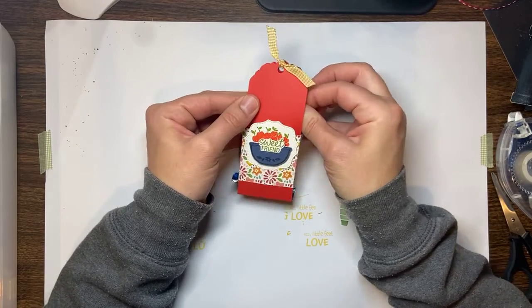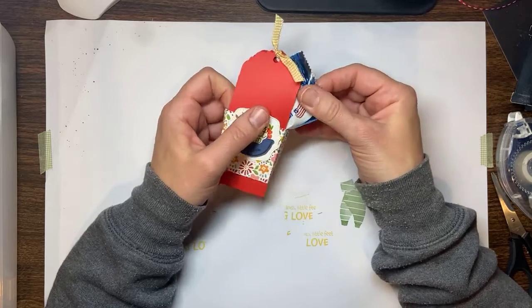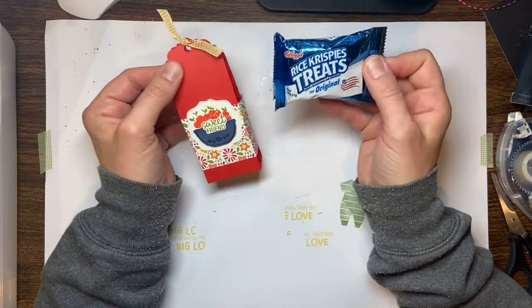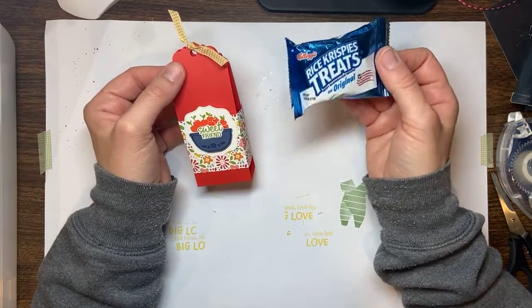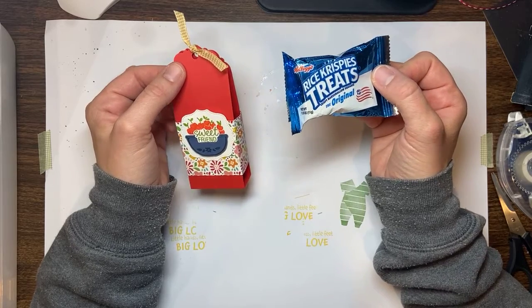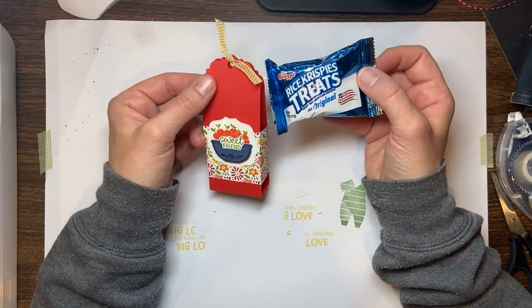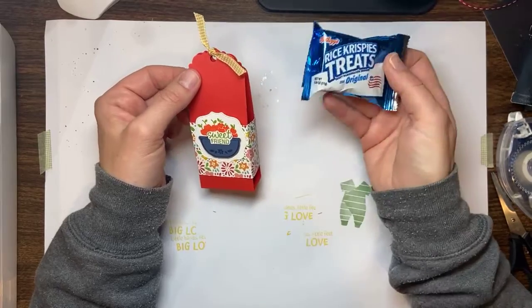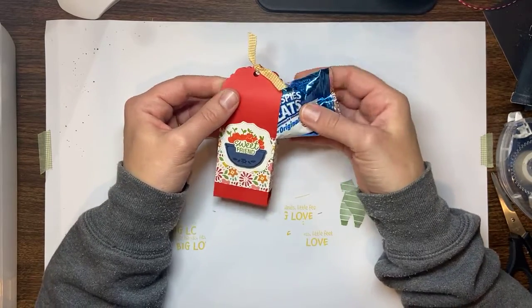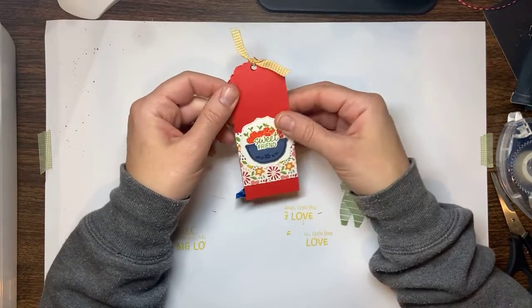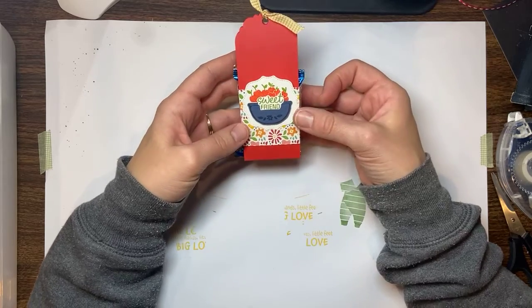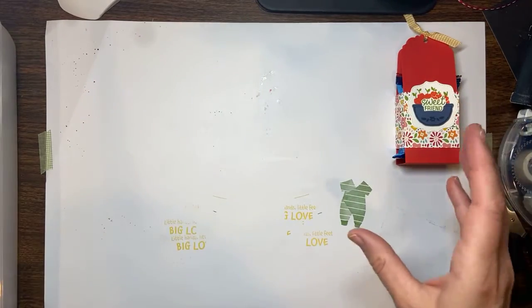And you can slide these, if I can get this out, the Rice Krispie treats. They always do these in different packaging, like for Easter, for Halloween, for Christmas. So that's why I like to buy them, because they're fun packaging and they slide perfectly into here. Of course, you can always find something else too. But here's how easy this is.